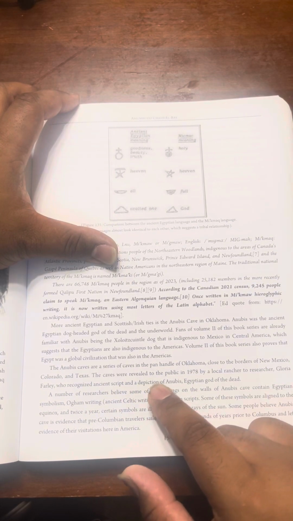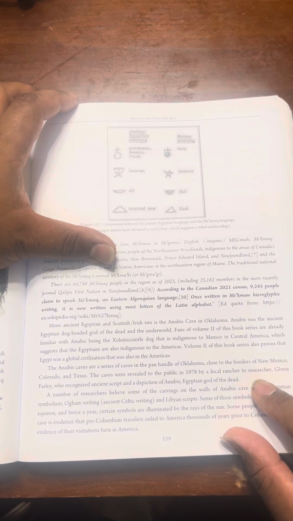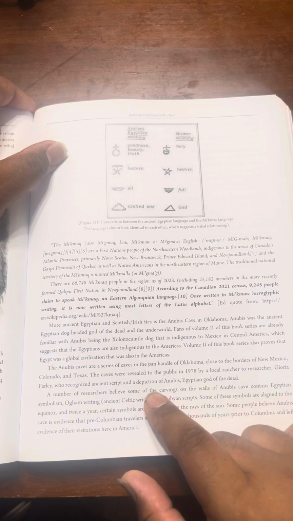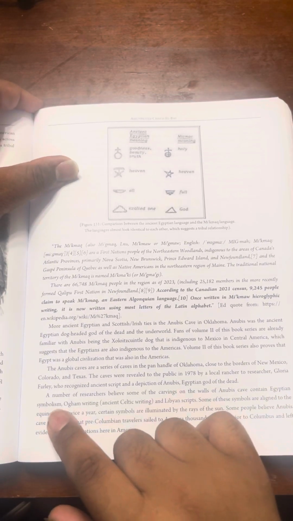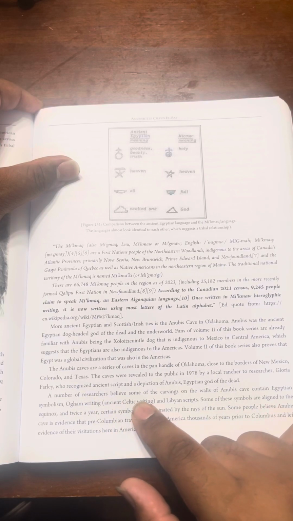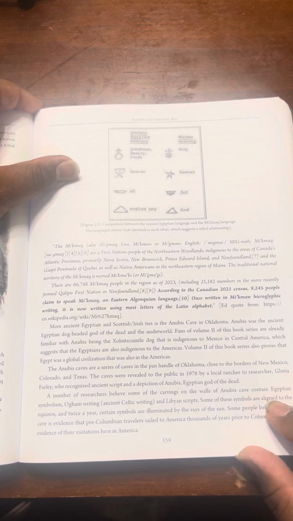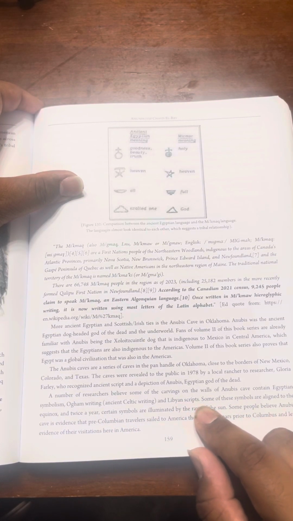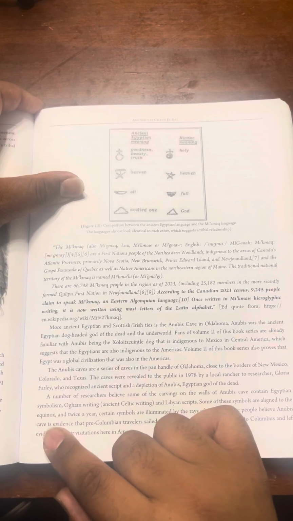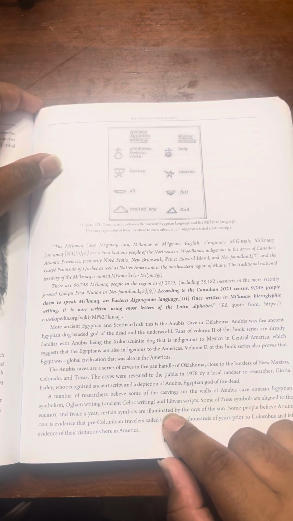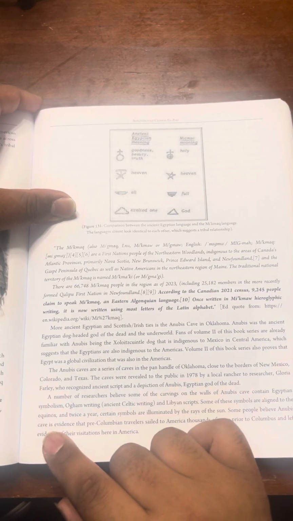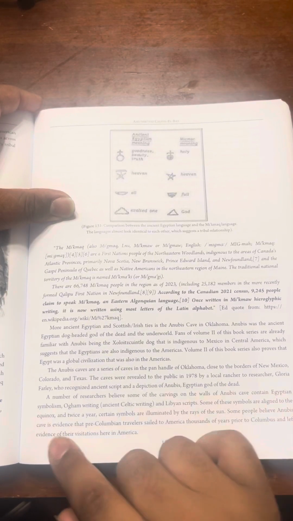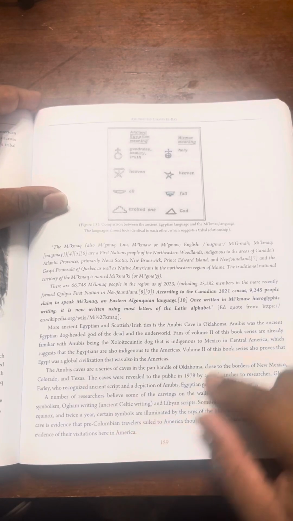The caves were revealed to the public in 1978 by a local rancher to researcher Gloria Farley, who recognized ancient script and a description of Anubis, Egyptian god of the dead. A number of researchers believe some of the carvings on the walls of Anubis cave contain Egyptian symbolism, Ogham writing, ancient Celtic writing, and Libyan scripts. Some of these symbols are aligned to the equinox, and twice a year, certain symbols are illuminated by the rays of the sun. Some people believe Anubis cave is evidence that pre-Columbian travelers sailed to America thousands of years prior to Columbus and left evidence of their visitations here in America.